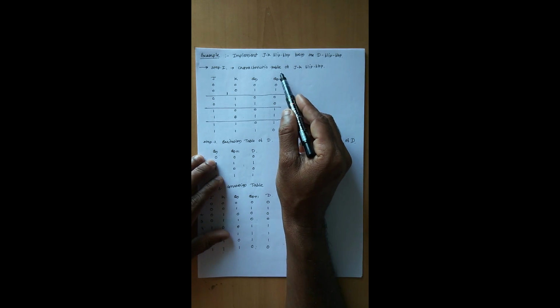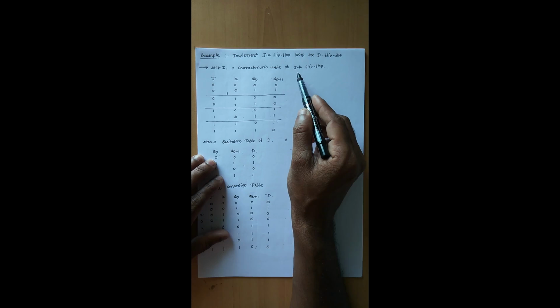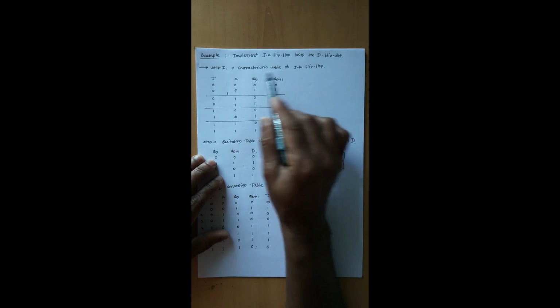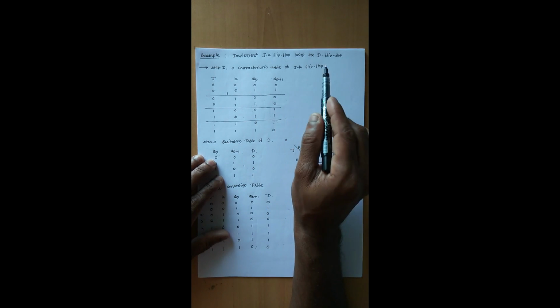So first we have to draw the characteristic table of the flip-flop which is going to be implemented. Here we want to implement the JK flip-flop, so we have to write the characteristic table of the JK flip-flop. This is the characteristic table.